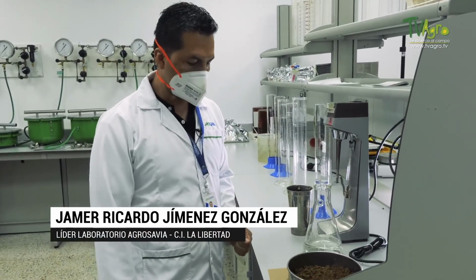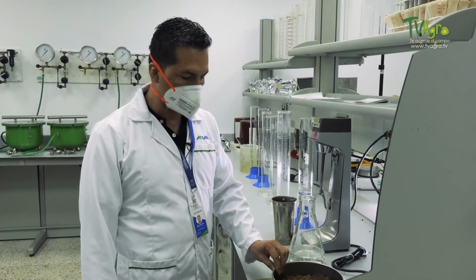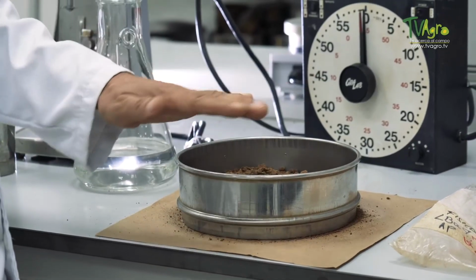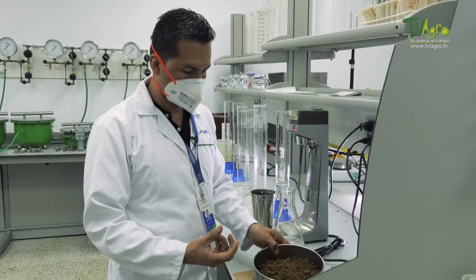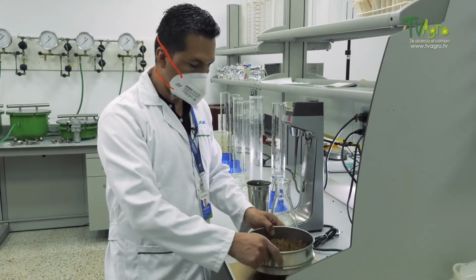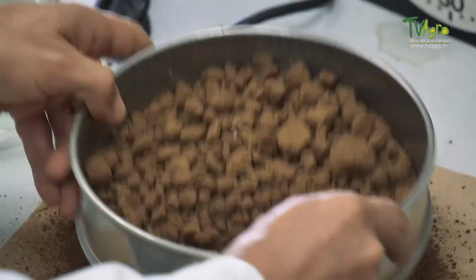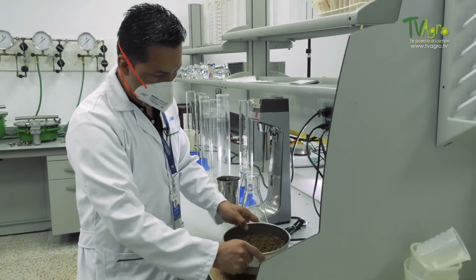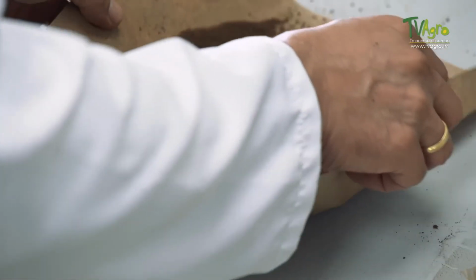Well, this is a test for the physical structure of the soil, consumed by the Bouyoucos texture, and it consists of taking a sample of the soil that has been previously passed through a grinding process with the purpose of eliminating the coarsest lumps, right? Then we do a sieving until we obtain an approximate amount of 50 grams of sample, which is the one with which we are going to do the measurement process.